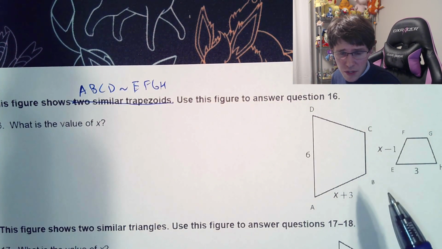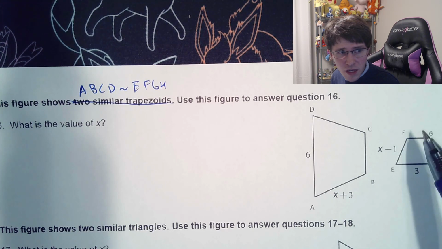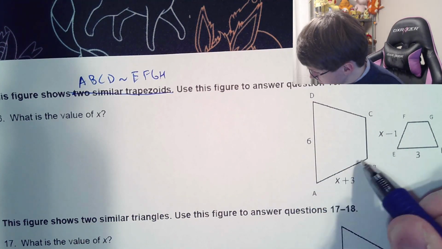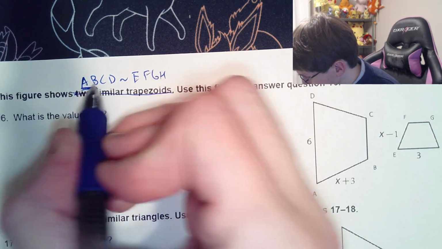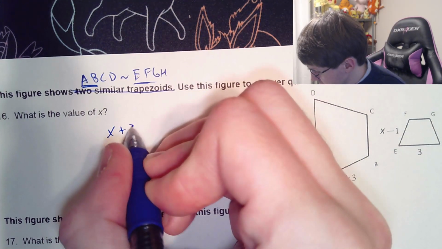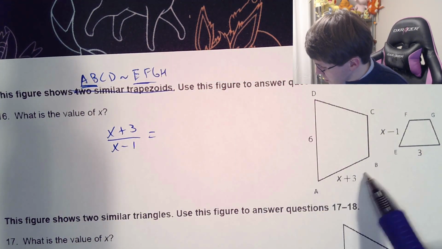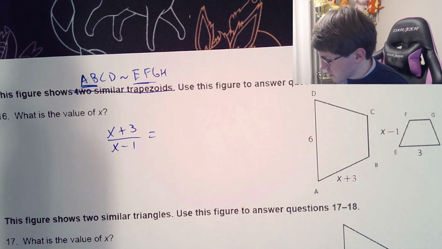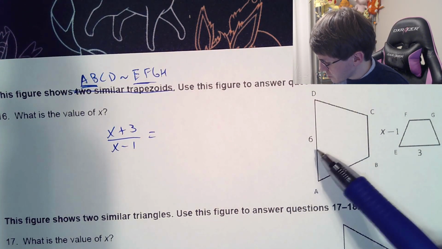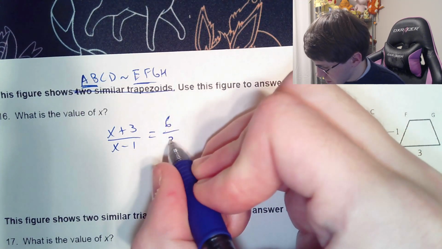That way we can actually set these up, but we want to make sure that we have the side over the side. So we notice that the AB over the EF is going to work. So we have AB over EF, and the idea is these two letters and these two letters line up. So we're going to have x plus 3 divided by x minus 1, the AB over the EF. And then now we're going to go ahead and get the 6. And that's going to be over the only number that's left, 3.